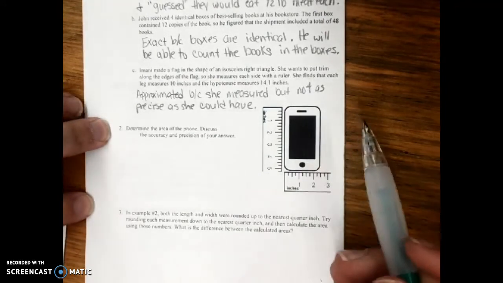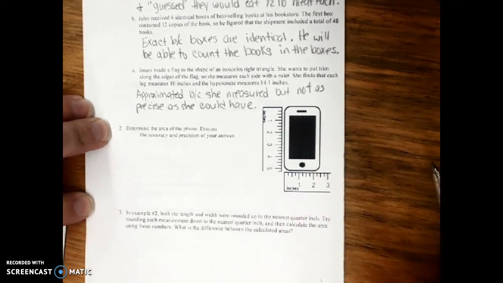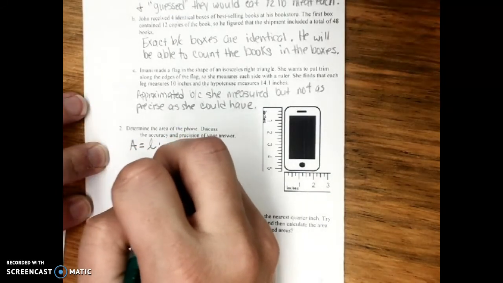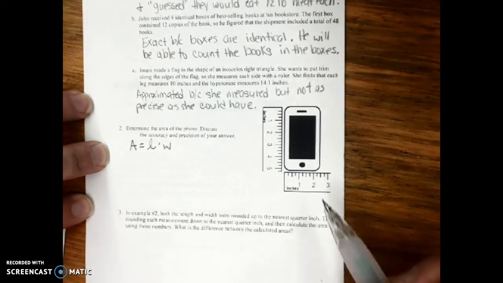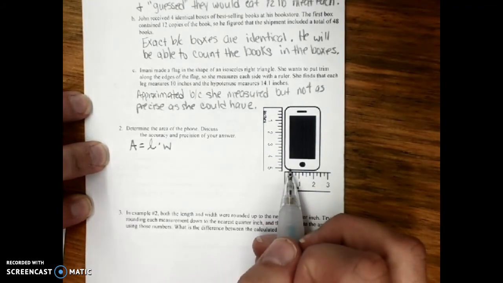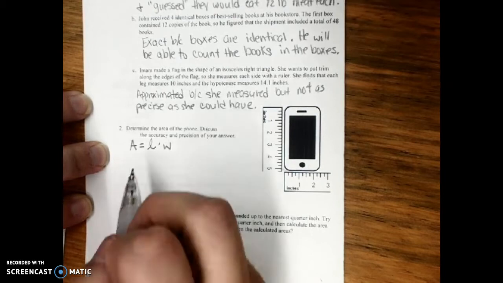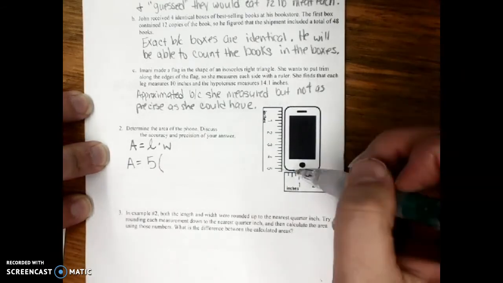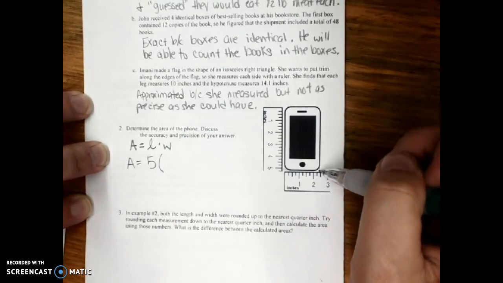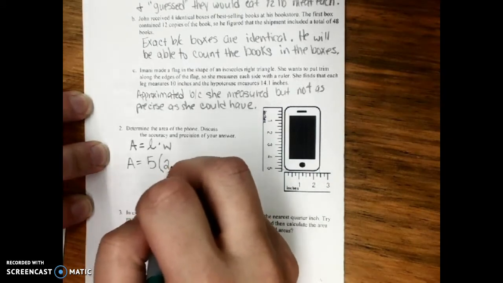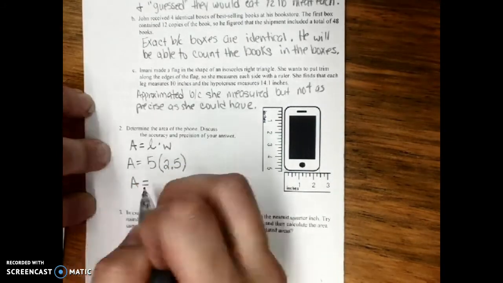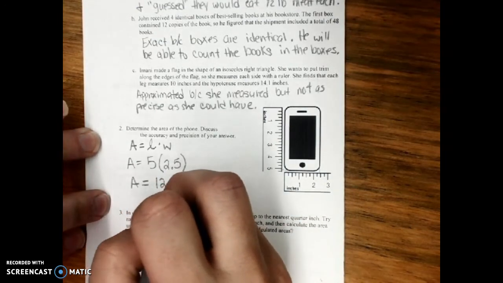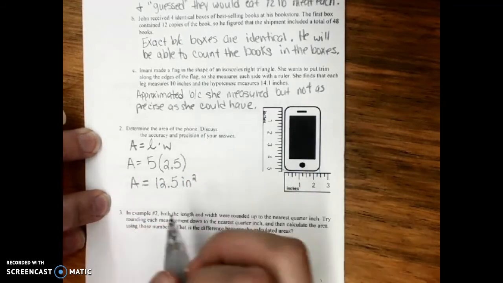This phone is approximately rectangular, even though it does have rounded corners. For that reason, we will use the formula area equals length times width. If I look at the length of the phone, it is approximately 5 inches long. My width, I will estimate as 2.5. When I use my calculator to multiply these, I do 5 times 2.5 and I get 12.5 square inches. That is the area of the phone.